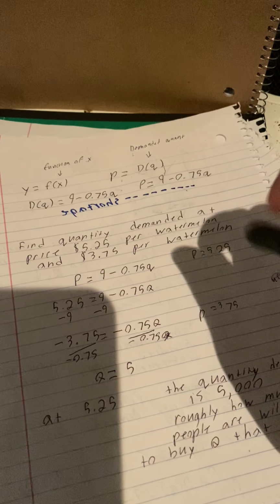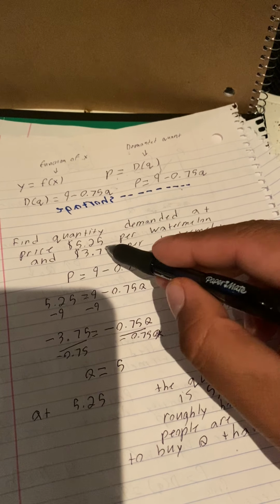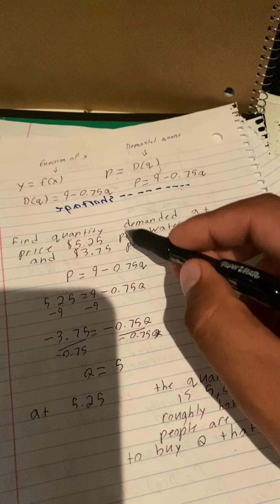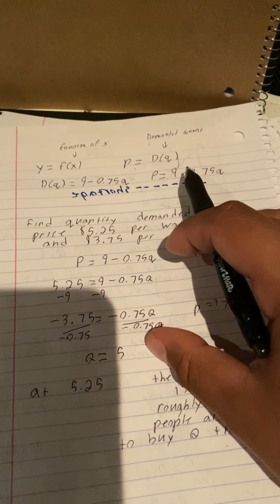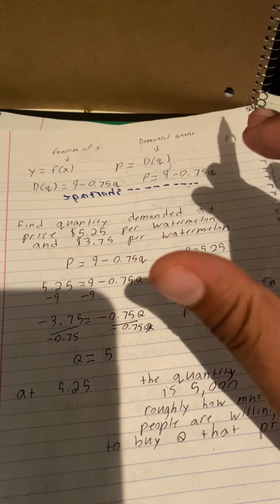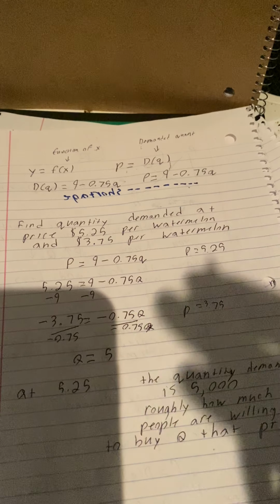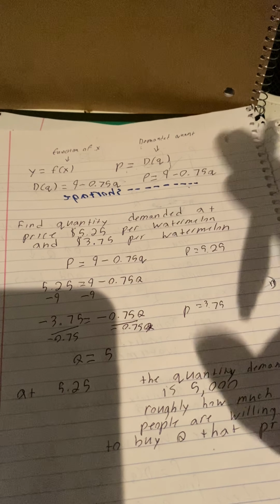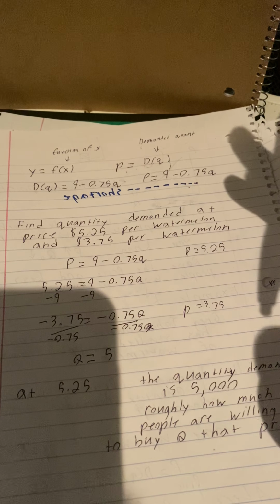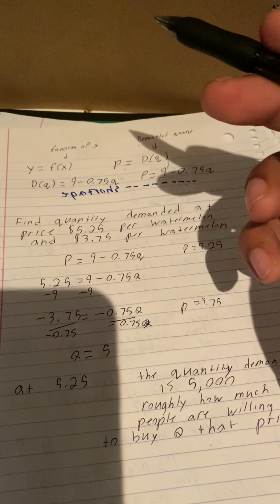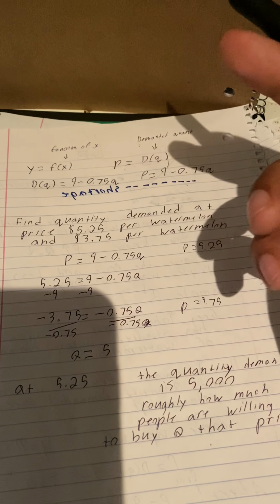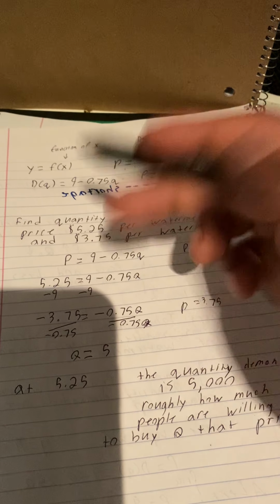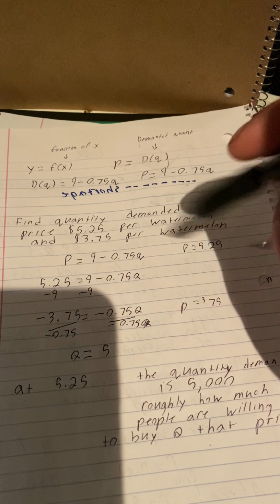So you have a price. They gave you a price of $5.25. And you have to remember that there are certain keywords when you're reading a word problem. It basically boils down to reading word problems. That's the hardest part in mathematics, reading word problems. Find the quantity. That should automatically raise a red alert. They want us to find Q. So we don't know what Q is.